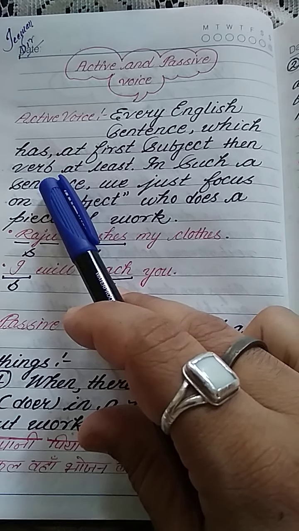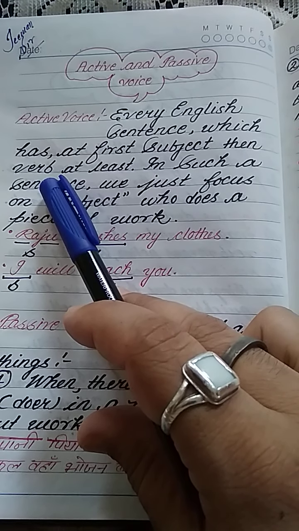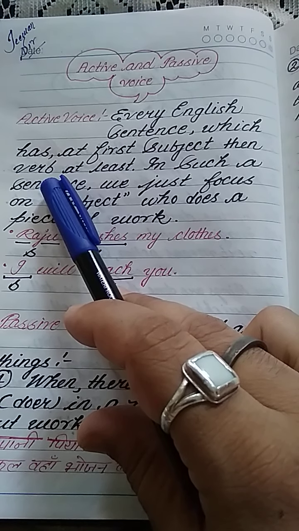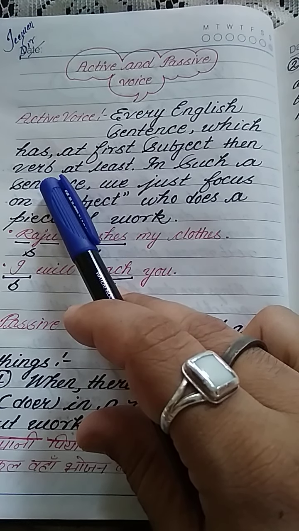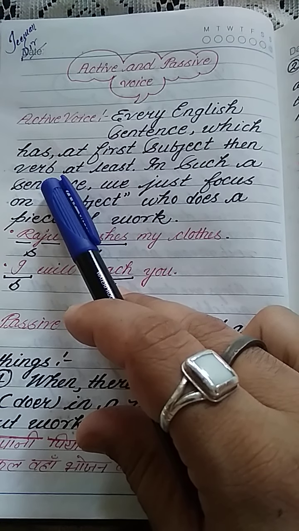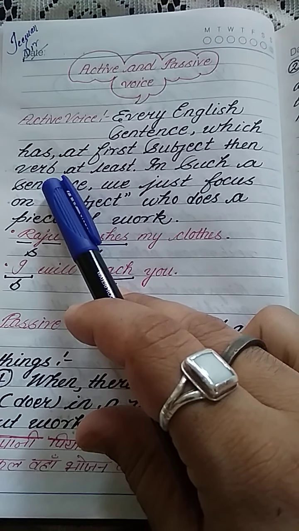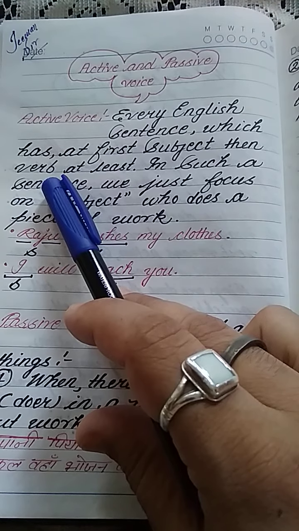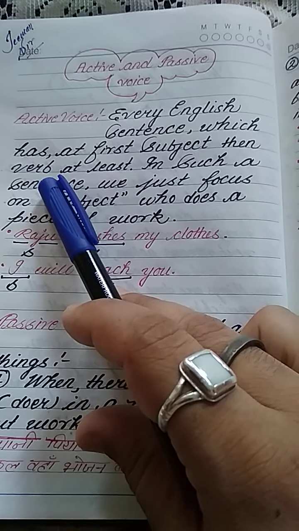For example, Raju wahan jata hai. So the last word of the sentence is hai, but hai is not supposed to be a word, because the definition of word is a combination of alphabets which is meaningful, but hai is no more a meaningful word, so leave it. Then the remaining word is jata. So jata is the verb.